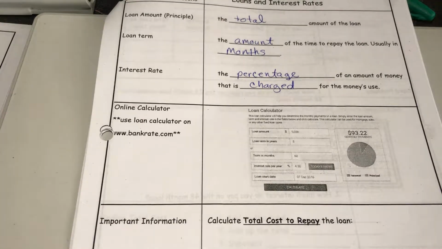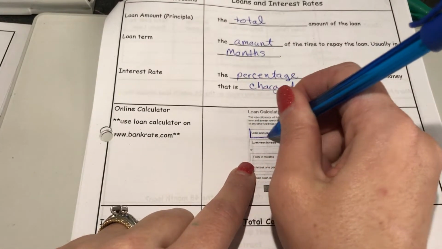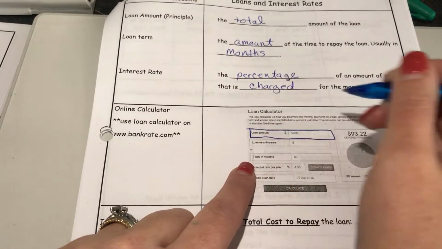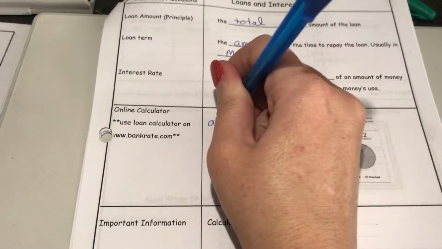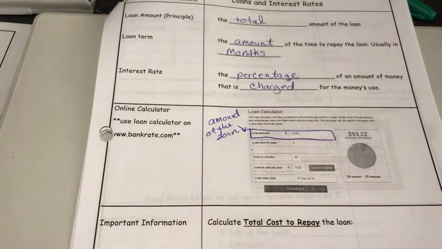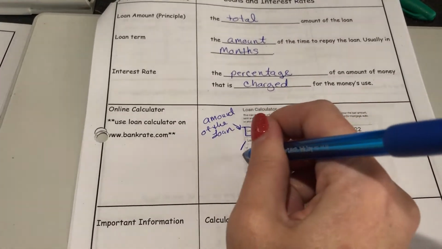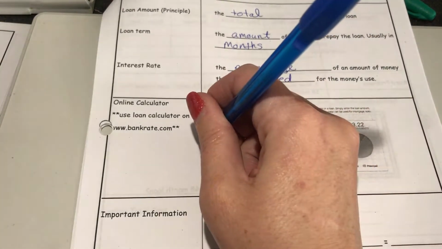So there is an online calculator. We will get on it in a few minutes on our Chromebooks. Okay. So when you're using this online calculator for tonight's homework, right here you will enter in the first box. It looks just like this. On the first box right here, you're going to enter in the amount of the loan. And then you have two options. It says this or this. And right there, you can choose months or years.